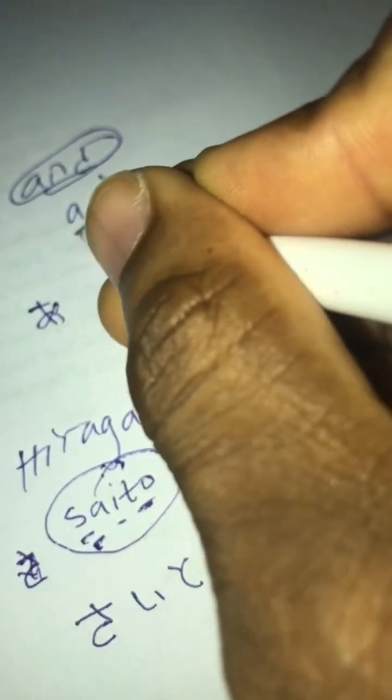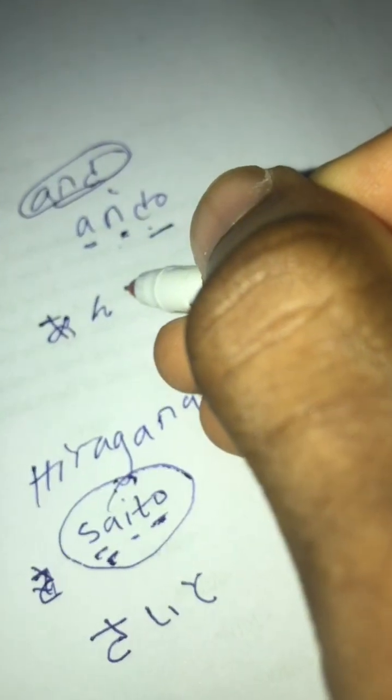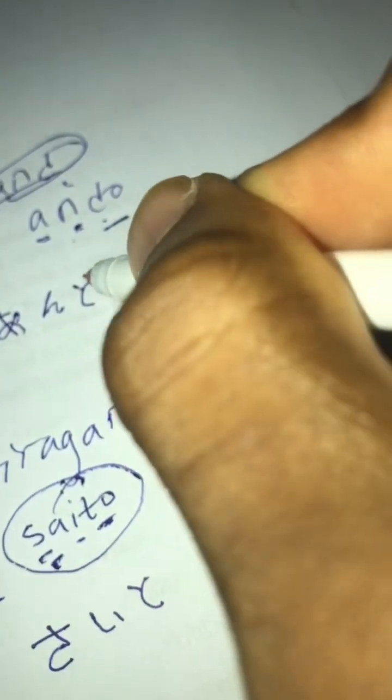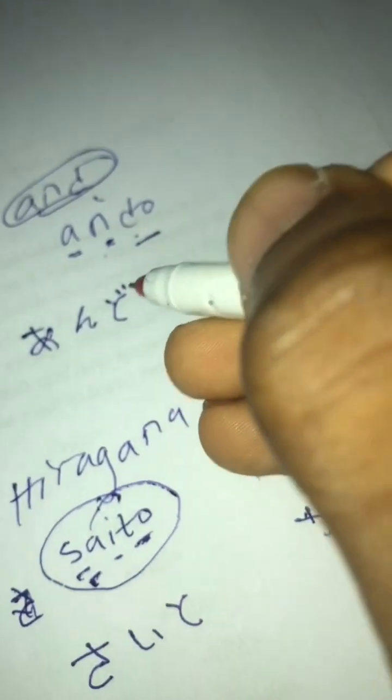And if you wanted to spell this in hiragana, what's the character for "a"? This "a," "n," and "do." The character for "do" is, okay, it's going to be "to," but to change this to "do," you have to add these marks at the top.